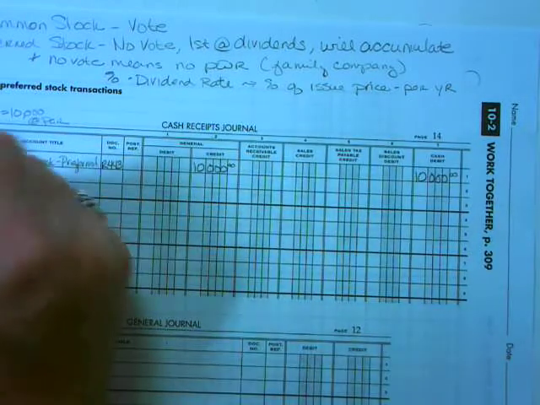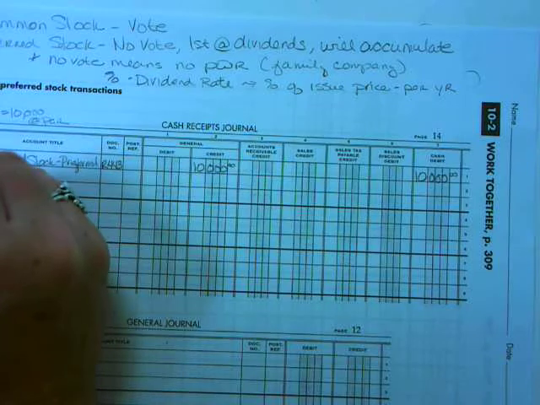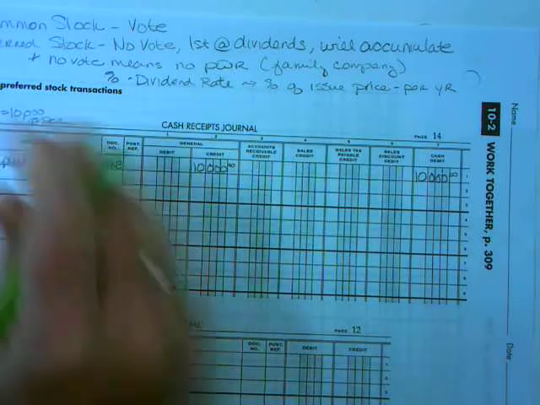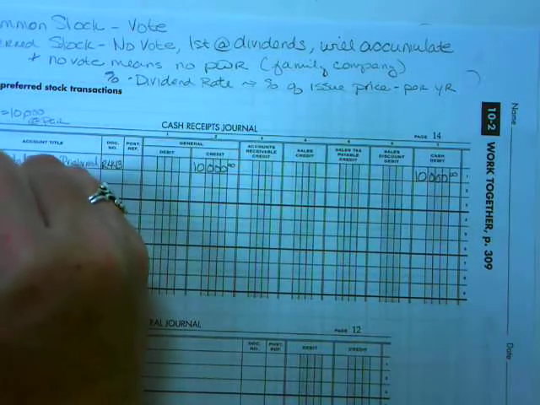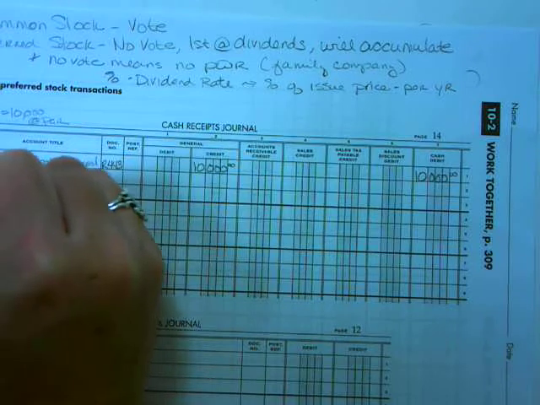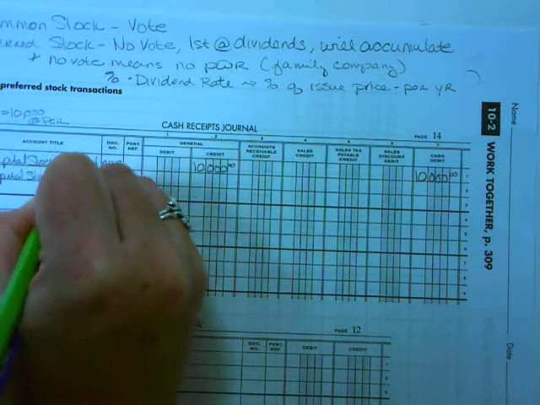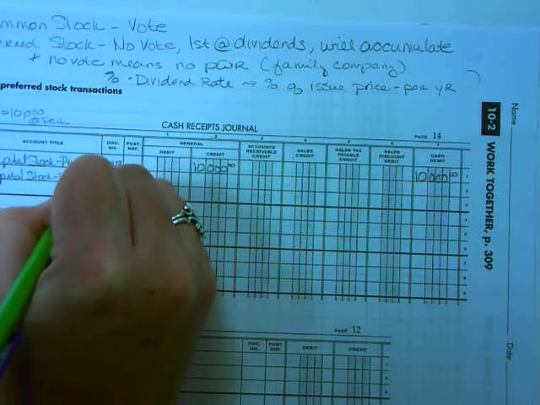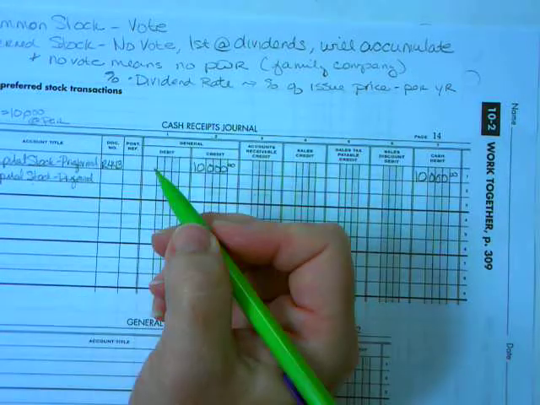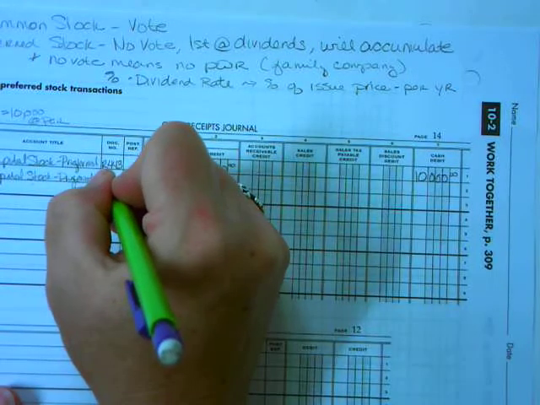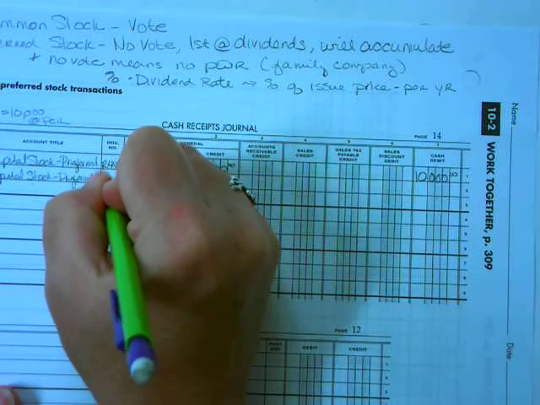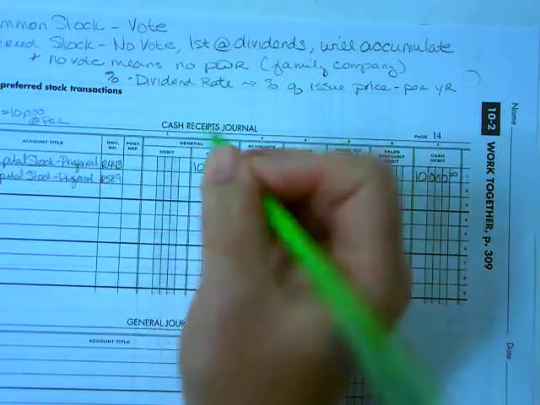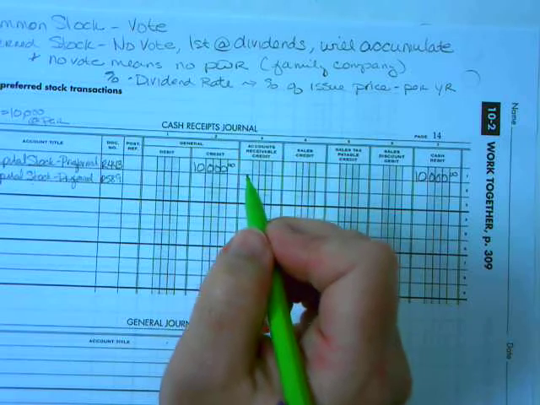All right, so on May 2nd, capital stock preferred. Remember the capital stock account, and this is receipt 589, is only going to record the par value.